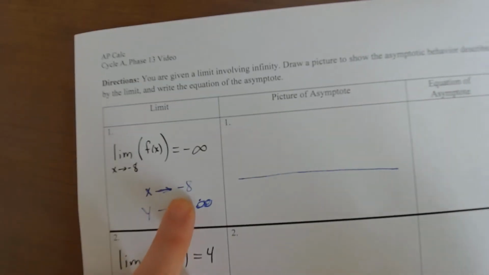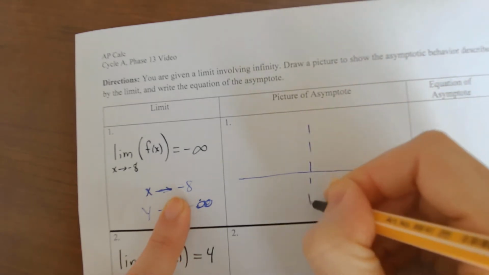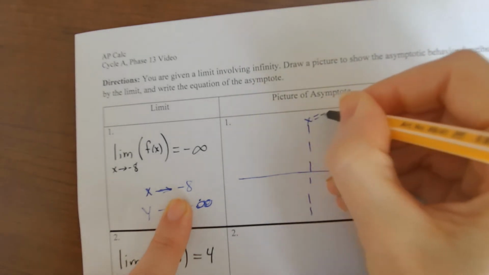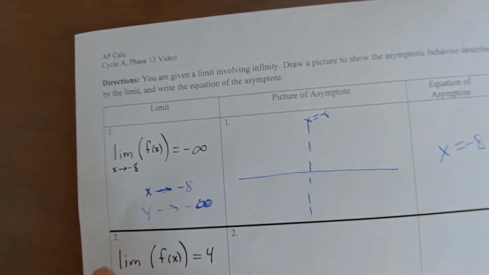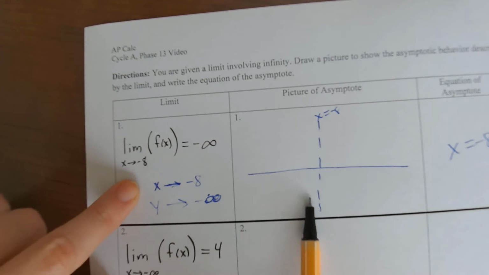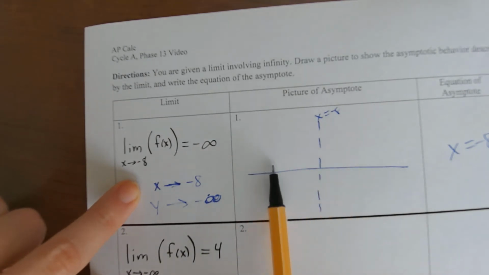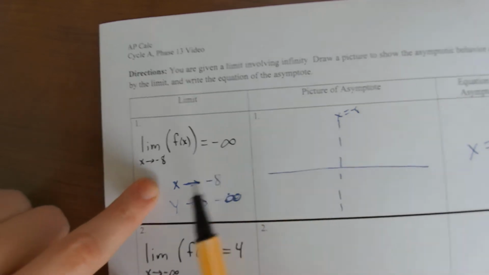So x is approaching negative 8. I will draw a vertical asymptote and label it. They're asking for the equation here, so the equation of this asymptote is x equals negative 8. Y is approaching negative infinity. For a vertical asymptote, you've got to think whether the graph is on just one side or on both sides.